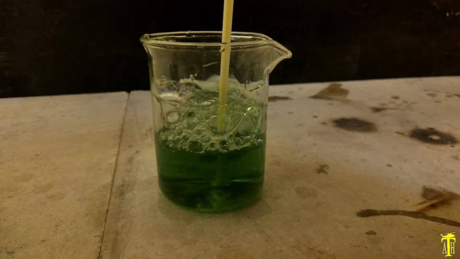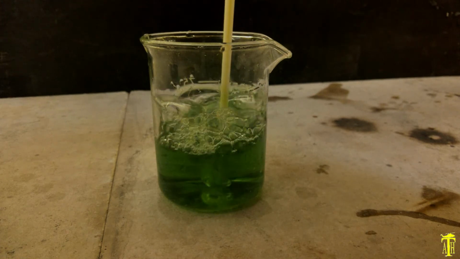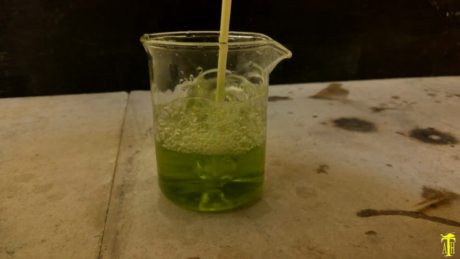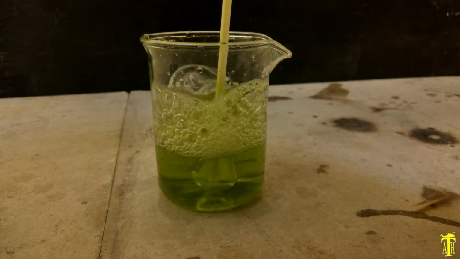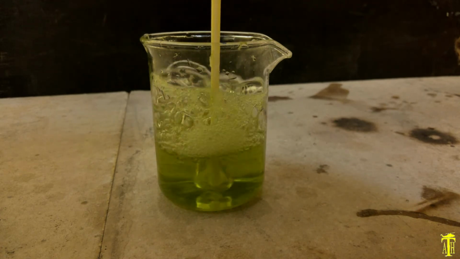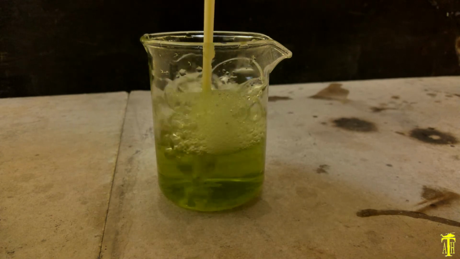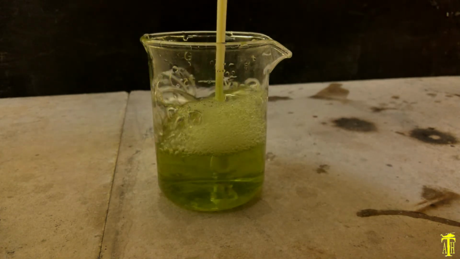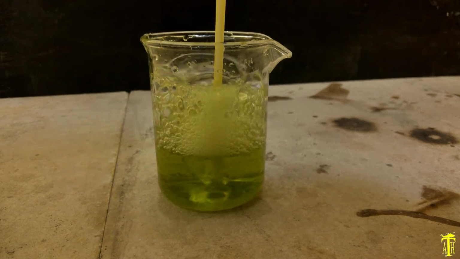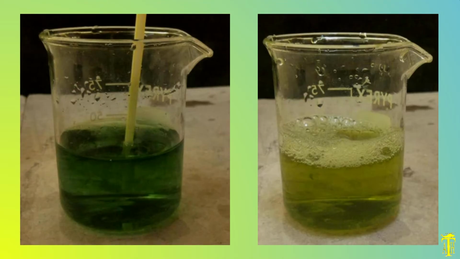I'm now blowing through a straw, and as I blow out there's carbon dioxide, the oxide of carbon, a non-metal, in my breath, and that's now dissolving into the water, and you can see that there's a colour change. It's turning from green to yellow, so that means the carbon dioxide is acidic. So non-metals are making acidic oxides, and we can see the green to orange transition there.